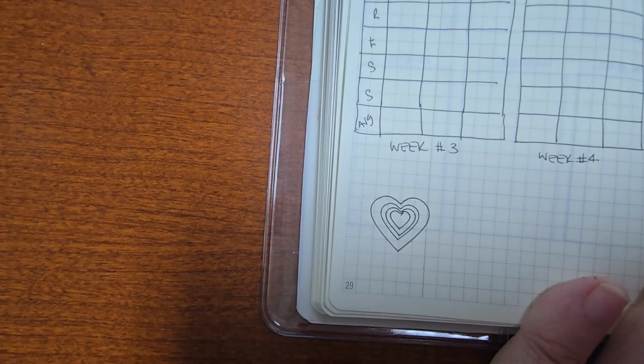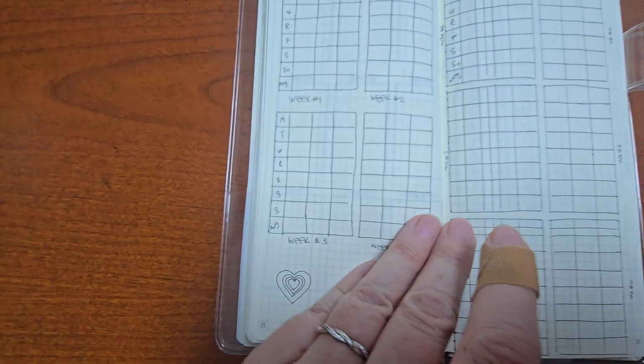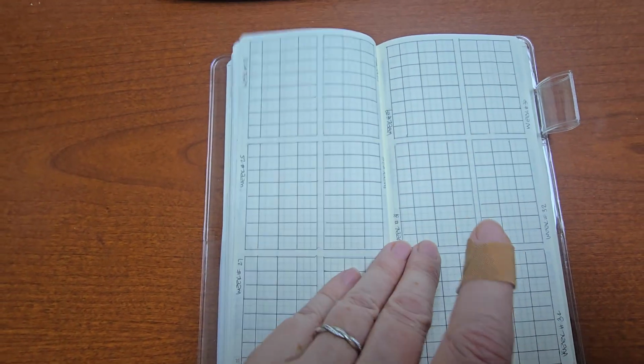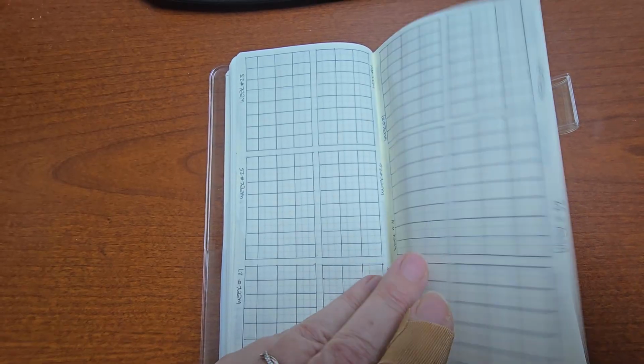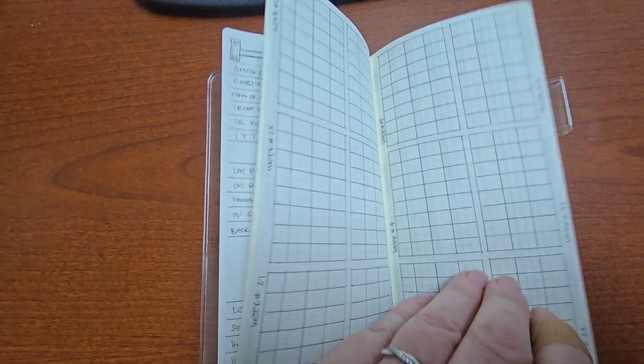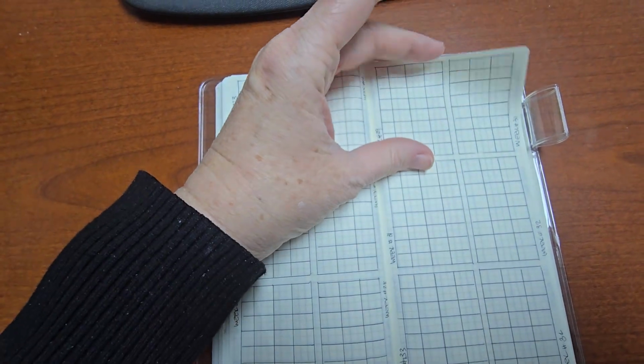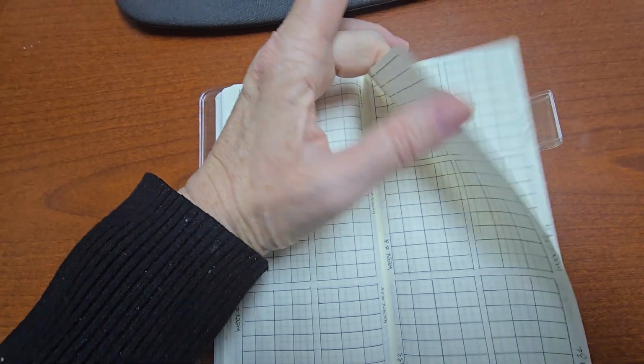Here I'm trying out my stencils to see which ones I want to use. Okay, that takes up a little bit of space. And then the next thing we get to is, sorry, it's hard to do with one hand.